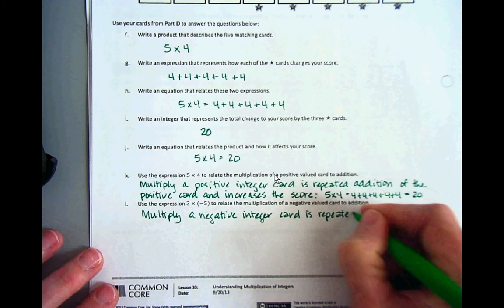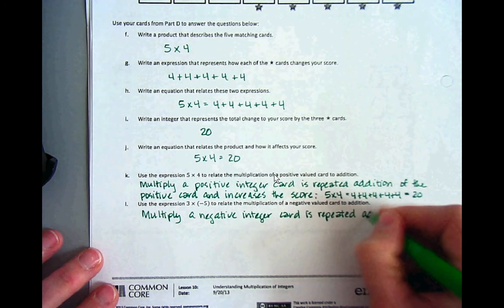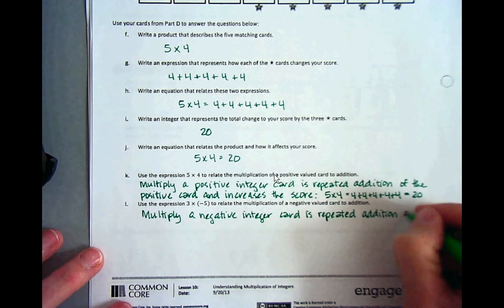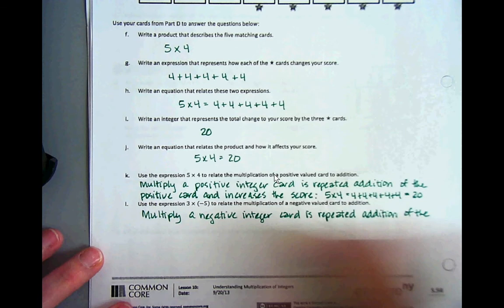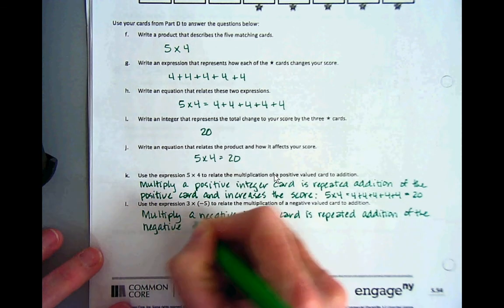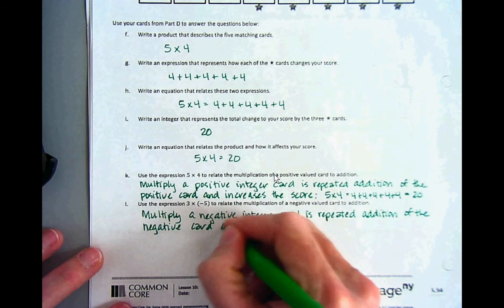Addition still, not subtraction, of the negative card. And it decreases your score.